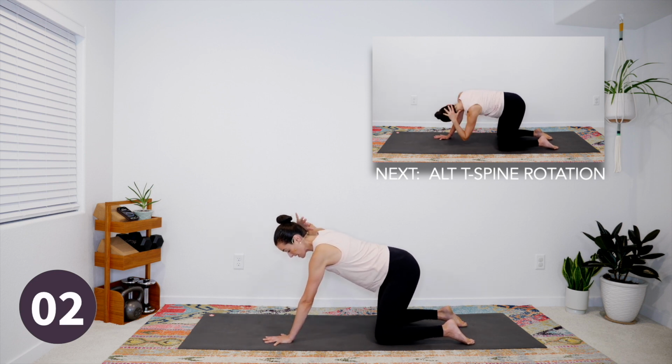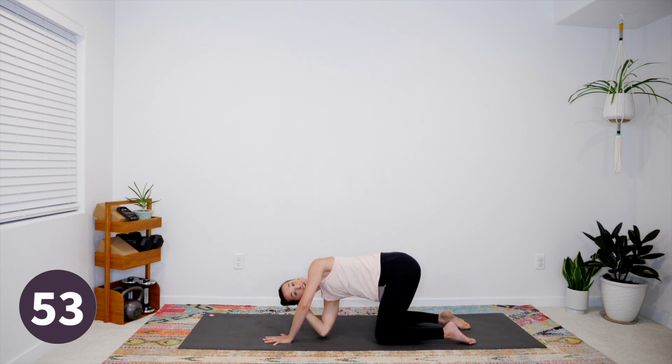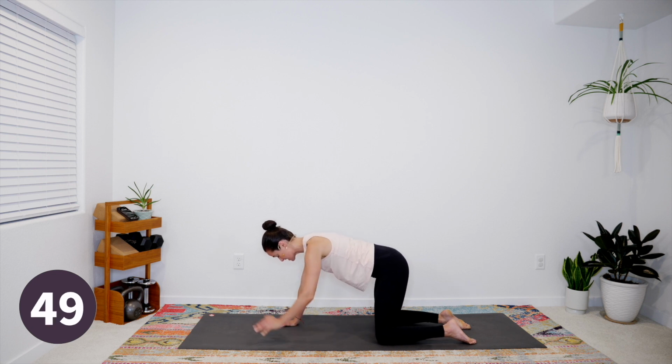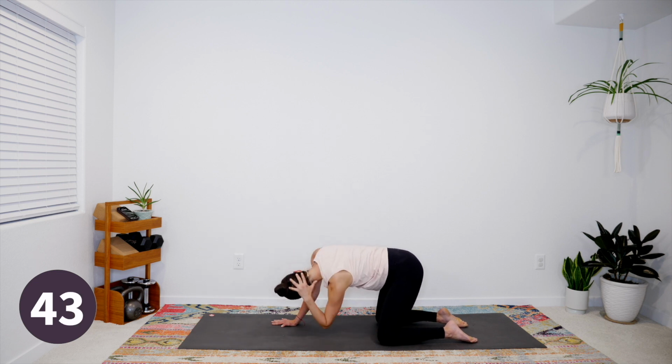Bring your right hand behind your head. As you inhale, spin that elbow open while keeping the hips square. And then exhale, wrap that elbow under. Nice and easy. And then we'll switch. So right hand touches down, left hand behind the head. Open, really press that elbow skyward, wrap it under.